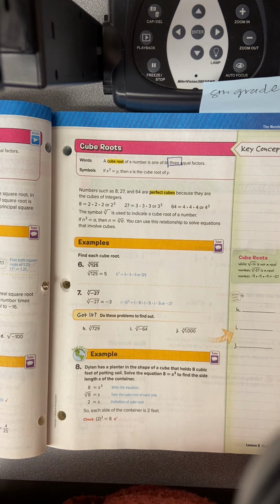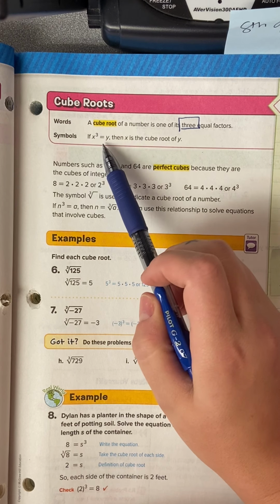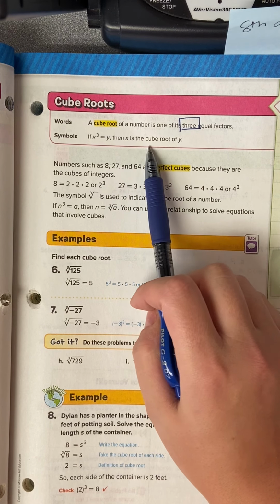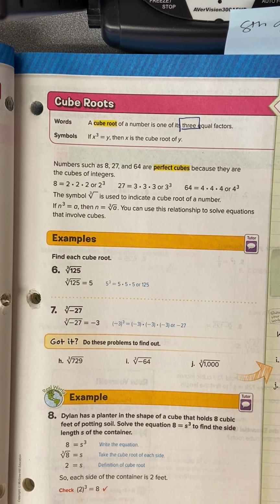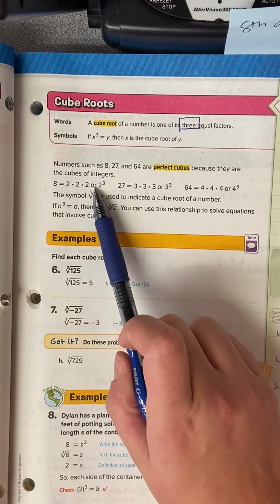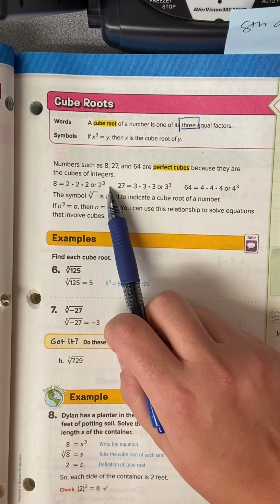So how we're going to write it would be similar to x to the third. So if x to the third equals y, then x is the cube root of y. So numbers such as 8, 27, and 64, we call those perfect cubes because they are the cubes of integers, meaning positive or negative whole numbers.